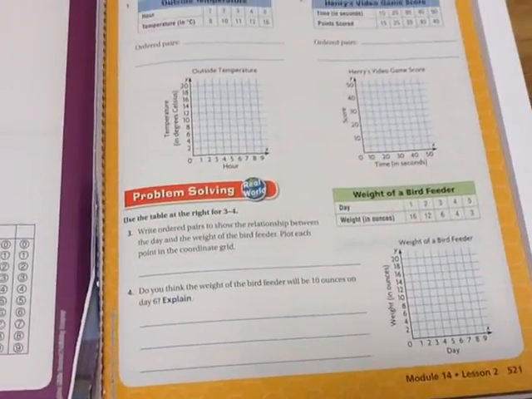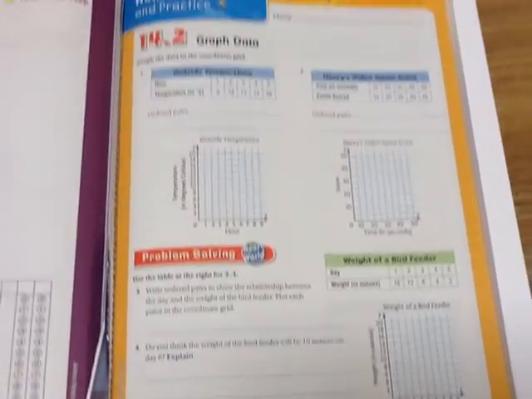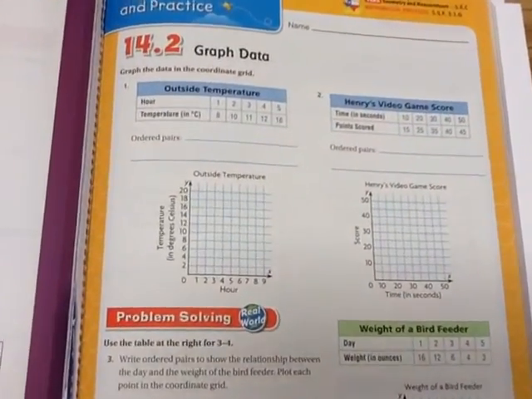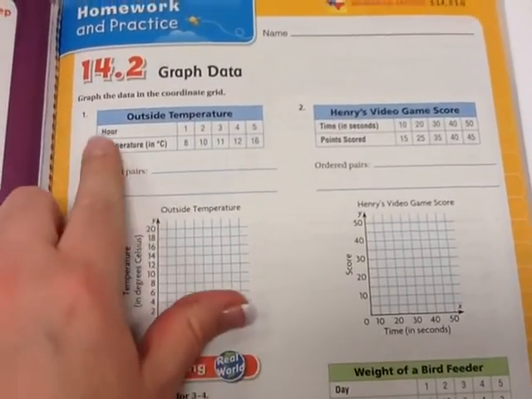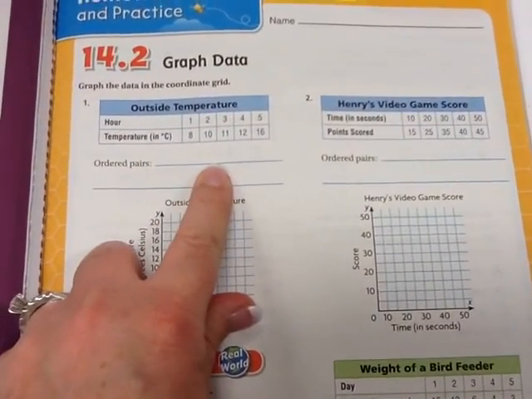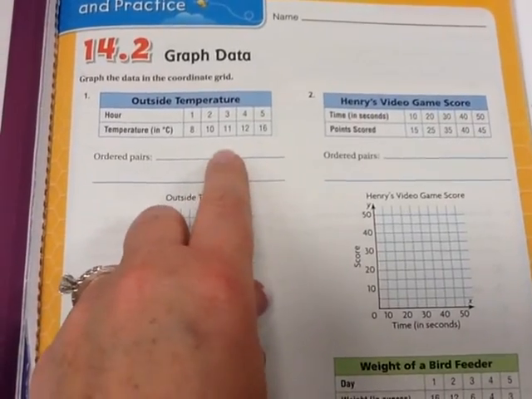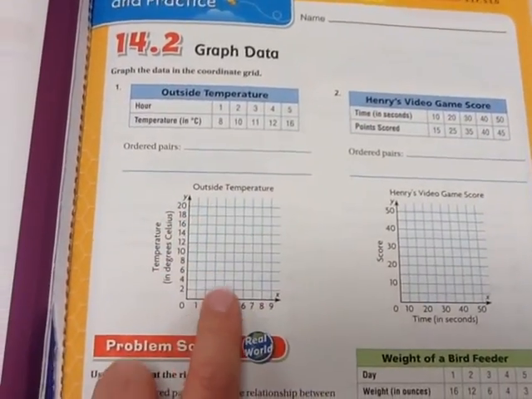Just is not logical. Okay, so what you're going to do is you're going to work now on page 521 and 522, your 14.2. This is your data. This is what you're going to turn in. You're going to graph the data, so you're going to write your ordered pairs, all of your ordered pairs. It's giving you 2 lines just in case. And then you're going to graph this data. Down here, same thing on the back.